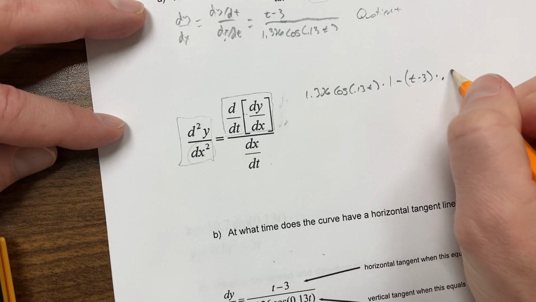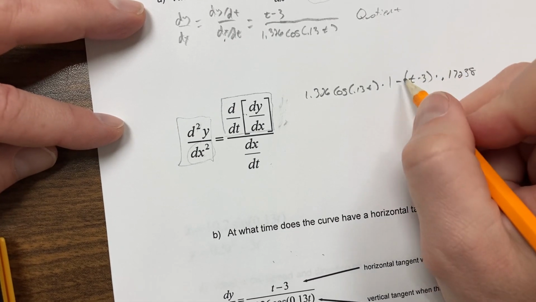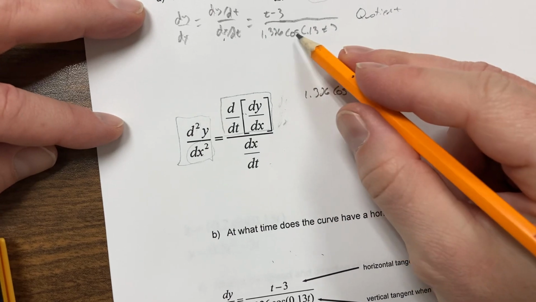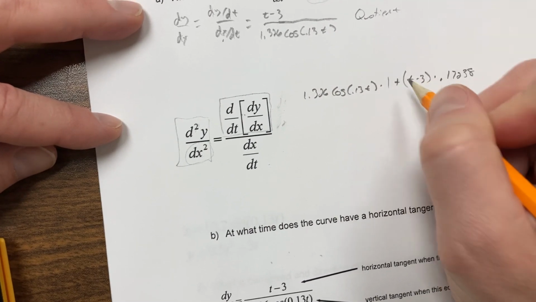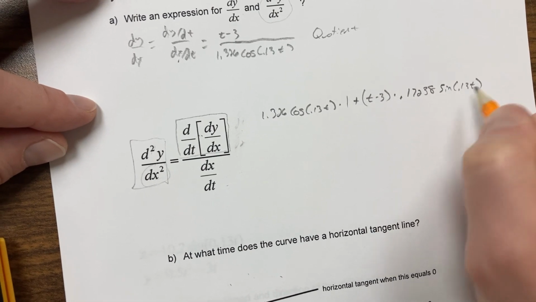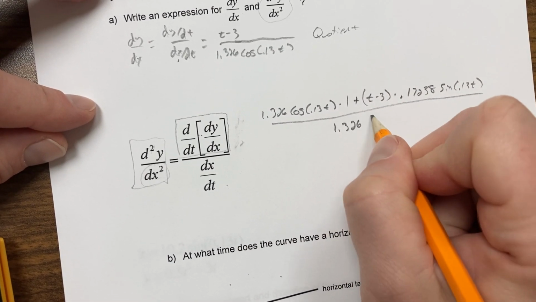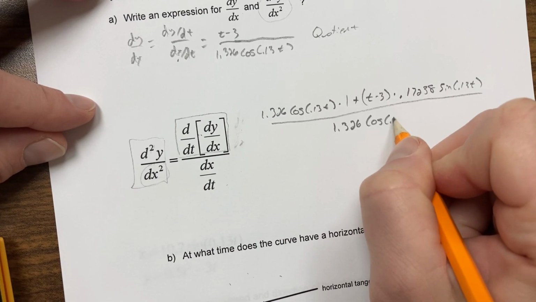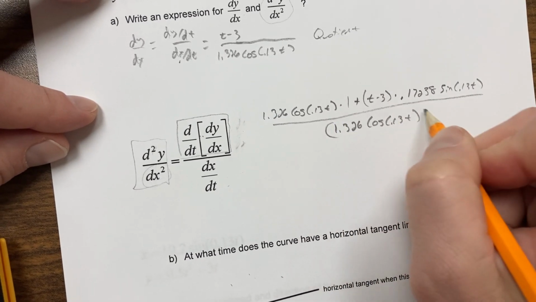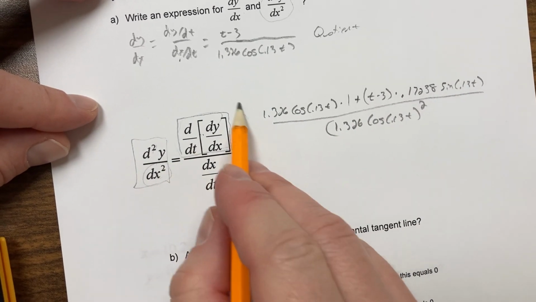So that's going to be 0.17238. And it'll be a negative because it's going to be the derivative of cosine. So that's going to change that to a plus. It goes back to sine 0.13t, all over the bottom squared, 0.13t squared. Okay. This is this part, right?